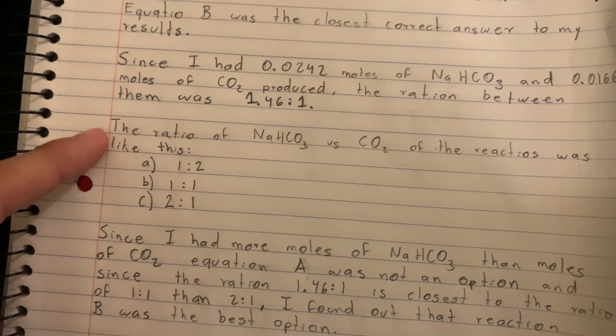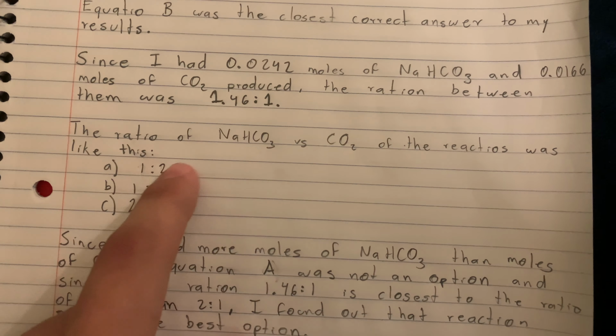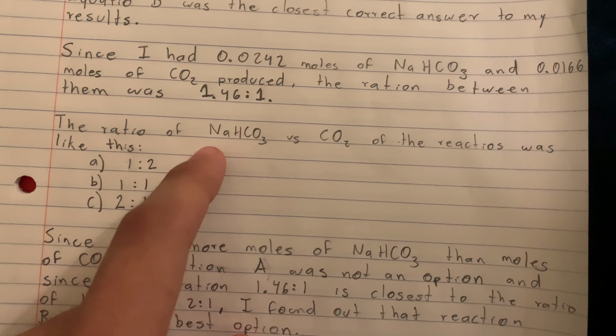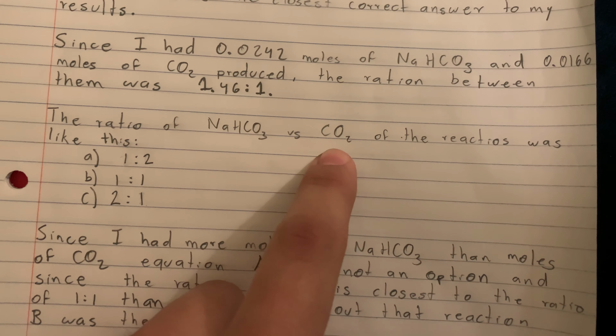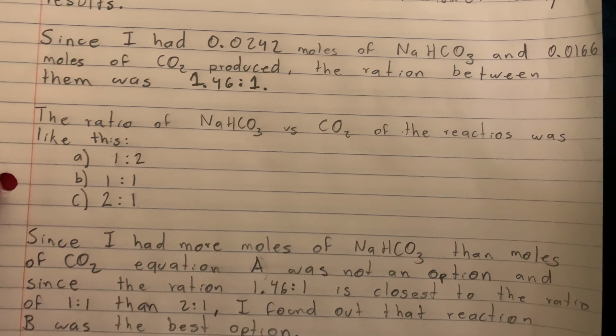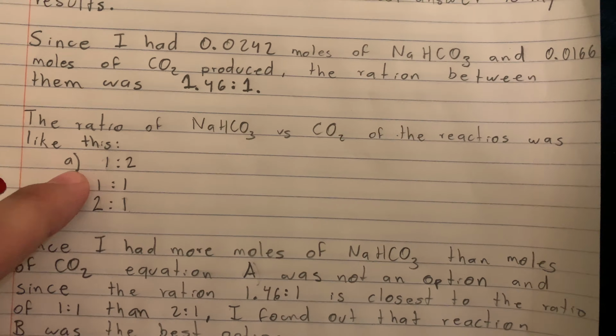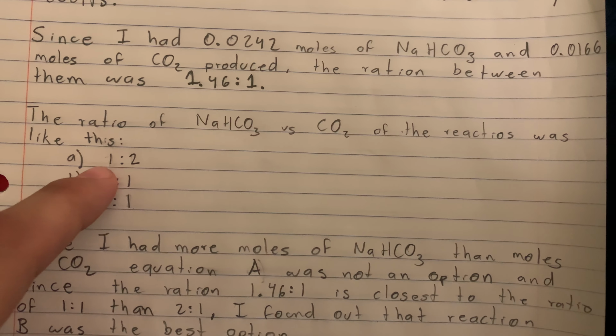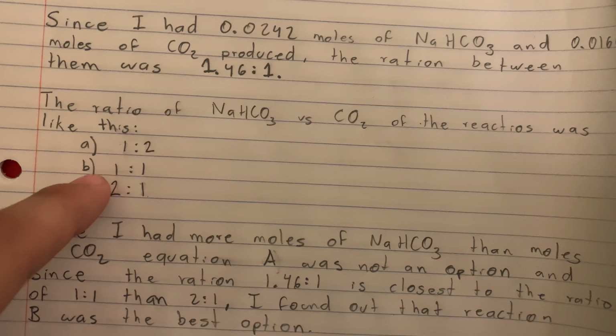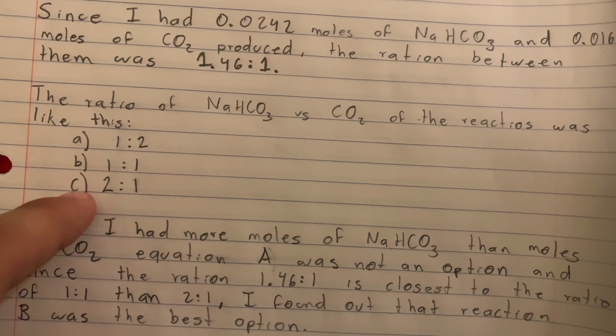So I looked at the ratio of sodium bicarbonate versus carbon dioxide in the three reactions. In reaction A, the ratio was 1 to 2. For B it was 1 to 1, and for C it was 2 to 1.